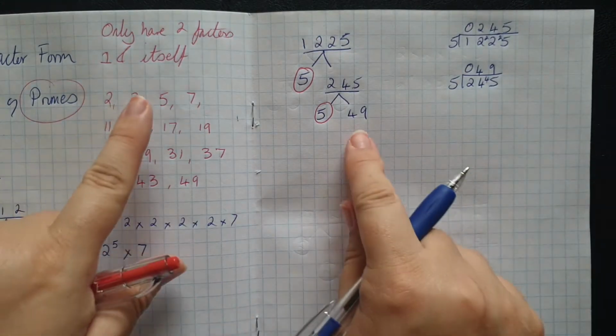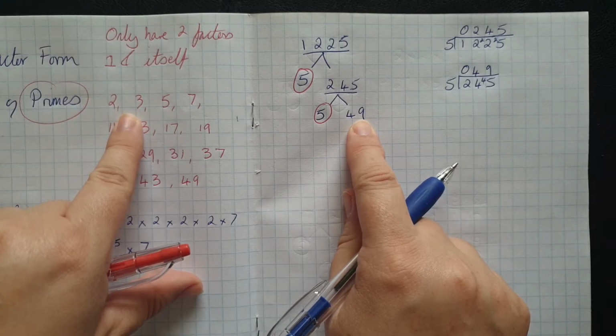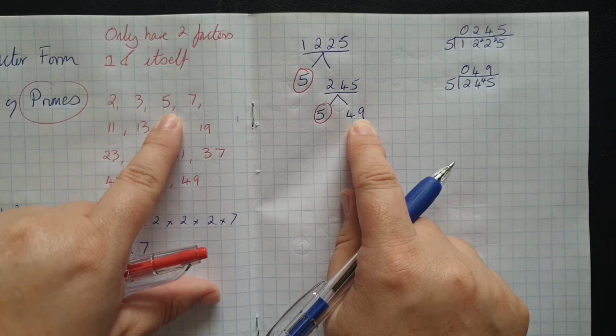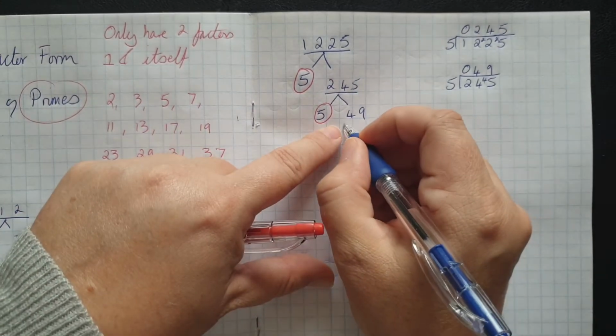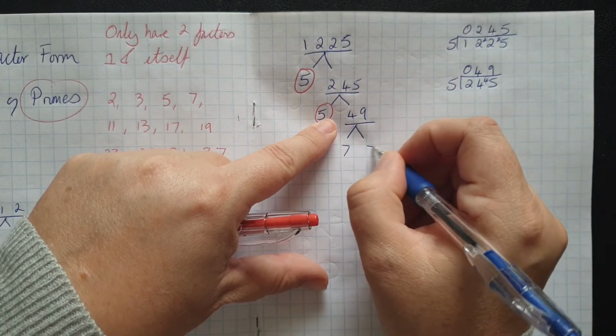Okay, so it's not even. 4 plus 9 is 13, so it can't be in the 5s, doesn't end in a 5. 7, of course, because 49 is a square number. 7 and 7.